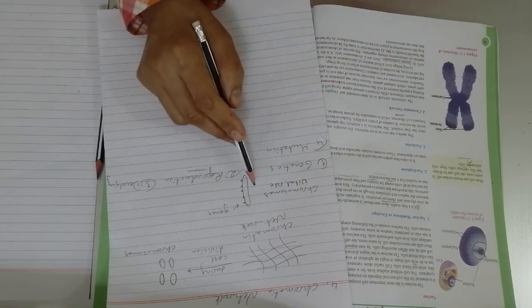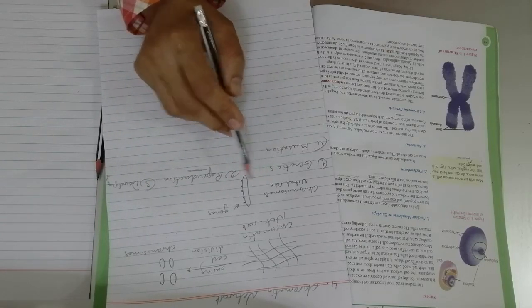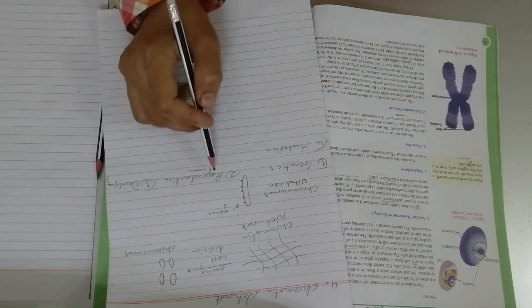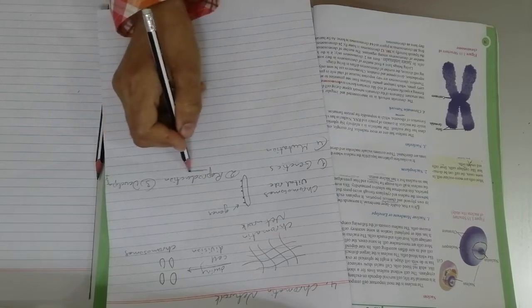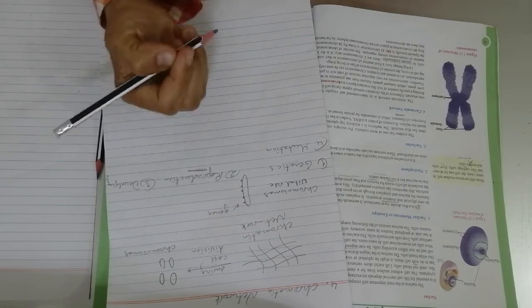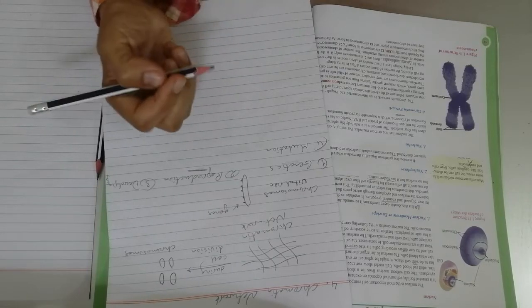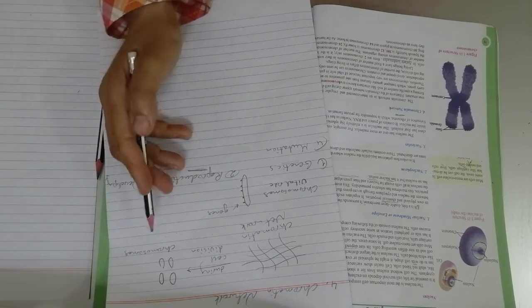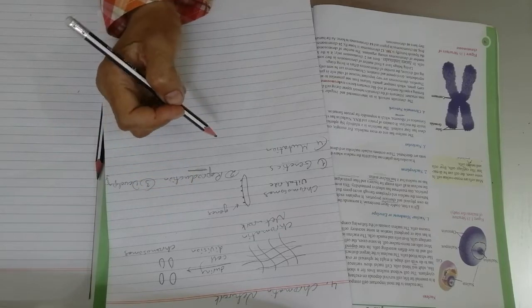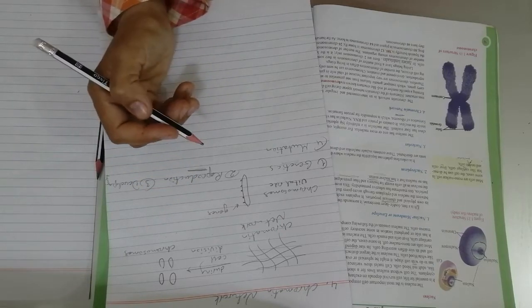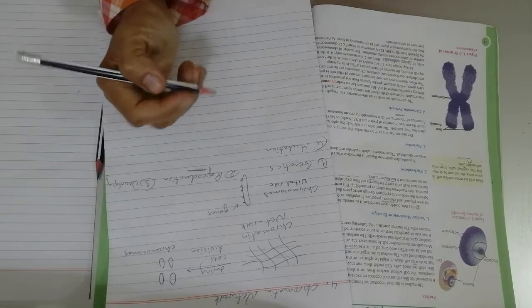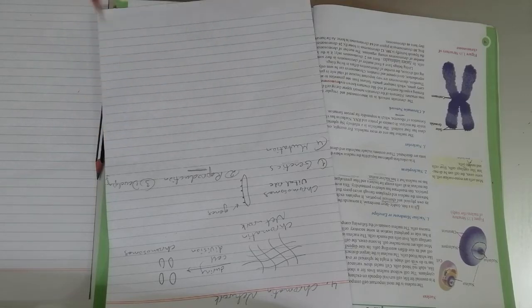The other is that it helps in reproduction. Chromosomes, because they are transported from generation to generation, help in increasing the number of a type of organism. Without these chromosomes, the number of an organism will never increase. That means there will not be any reproduction.